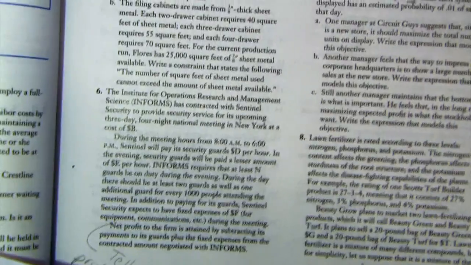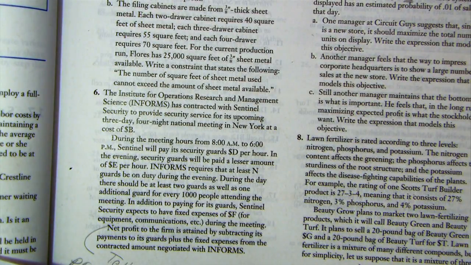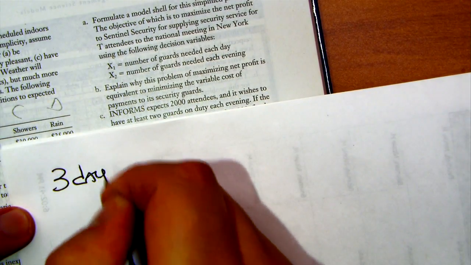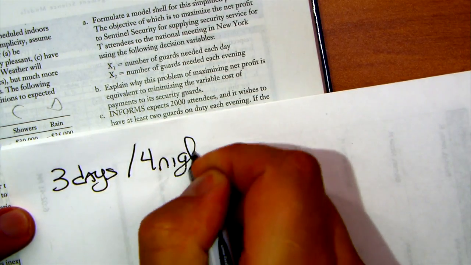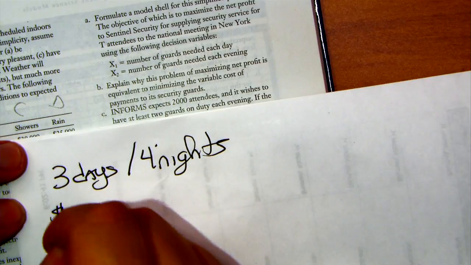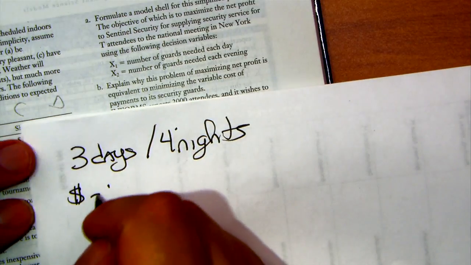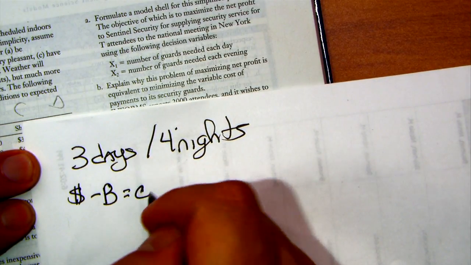So let's see. Number 6 on page 41 says, the Informs Operations Research and Management has contracted with Sentinel Security to provide security for its upcoming 3-day, 4-night meeting in New York at a cost of $B. So what we should do as we go is write down the data that we have. We have 3 days and 4 nights. That is a parameter that's given. And the total income, or the revenue, or the fixed contract, is $B. So $B is the contract price.